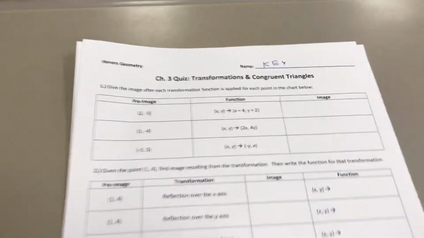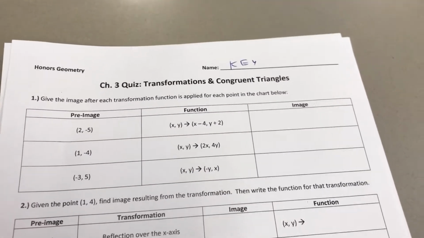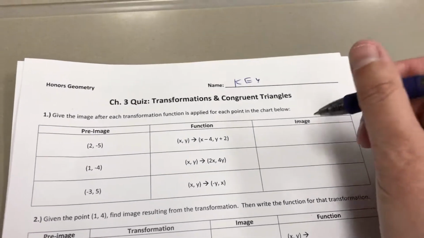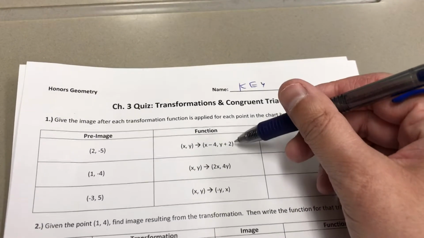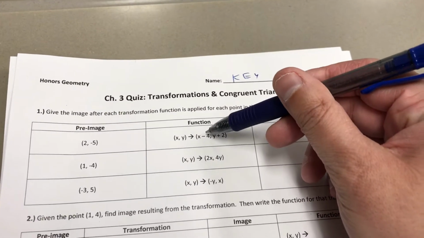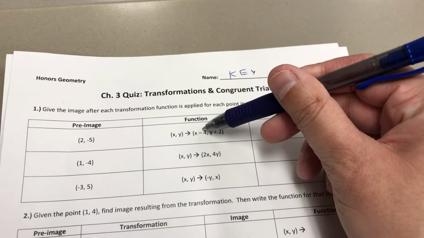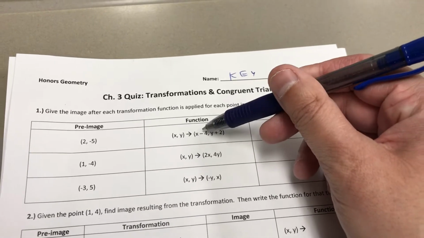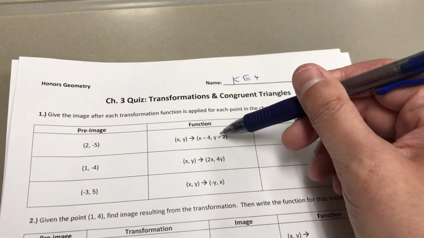We're going to be talking about quiz results in class, but just in case people needed to look at it again, I thought I would run through this real quickly. Remember that the function for a transformation tells you what to do to each value that you have, each of your coordinates. So this says subtract 4 from the x, add 2 to the y.